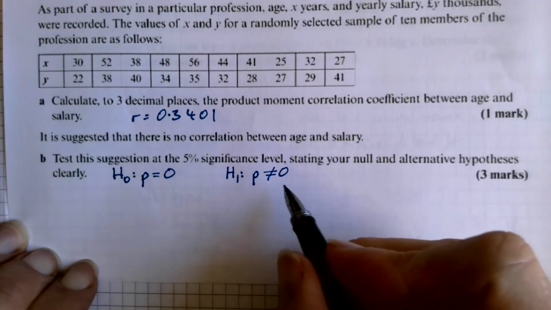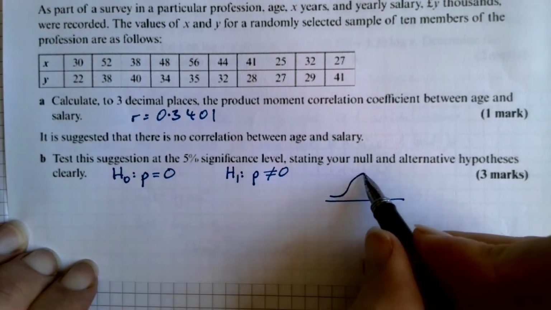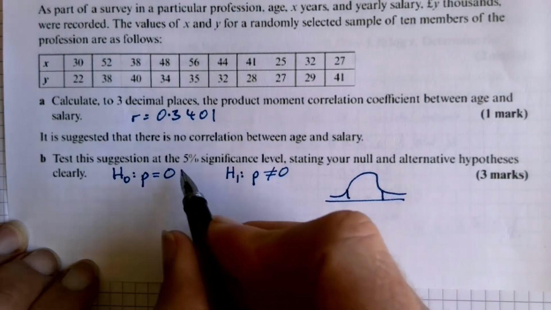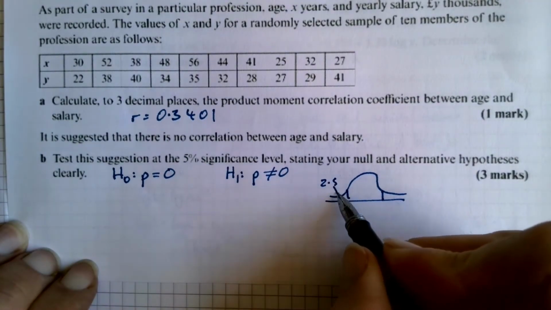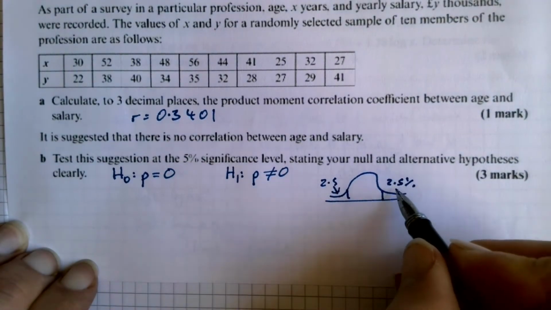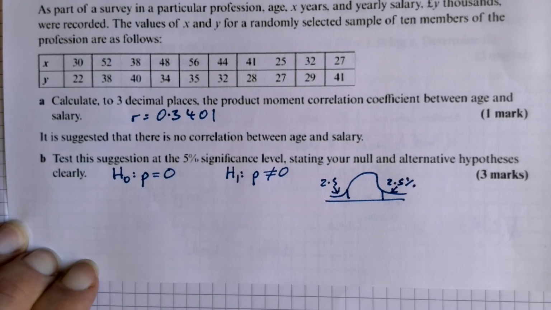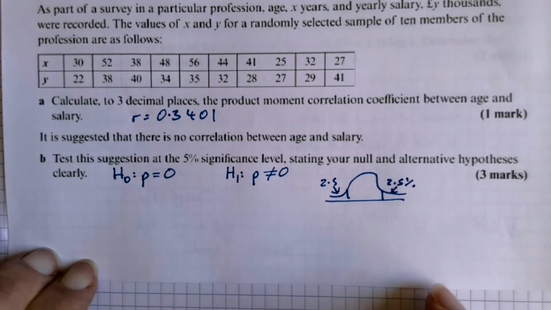Because we're wanting to know that, we are looking at two tails. So your 5% has got to be split into a half at each end.